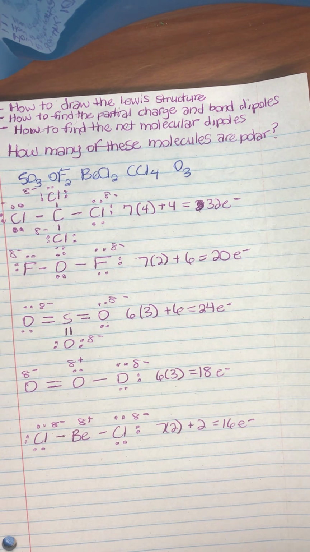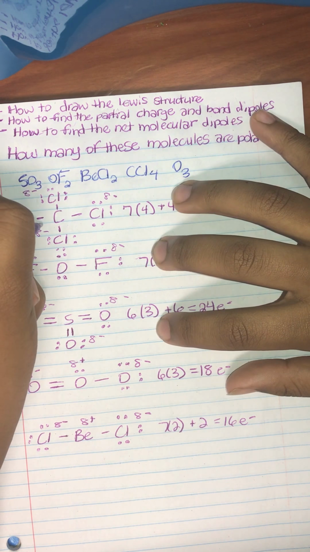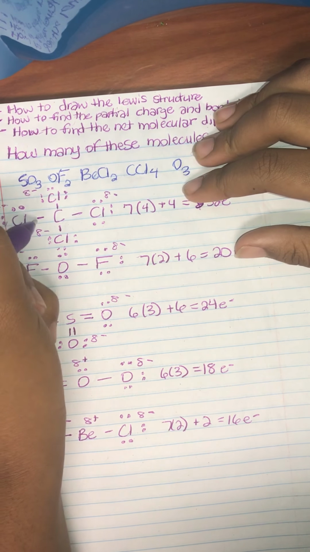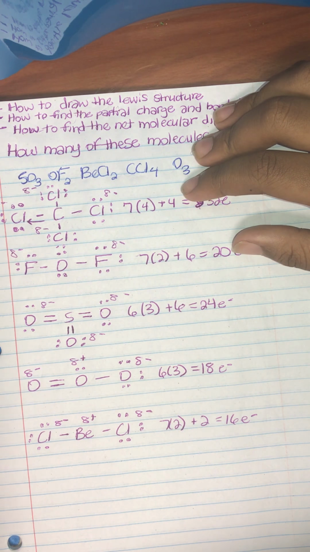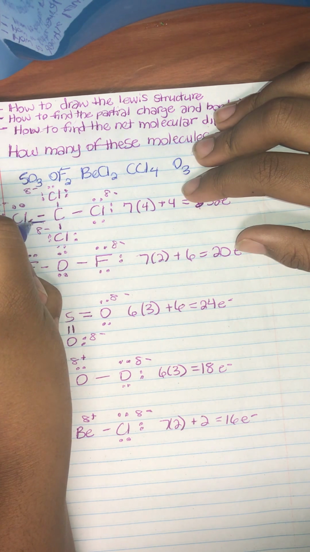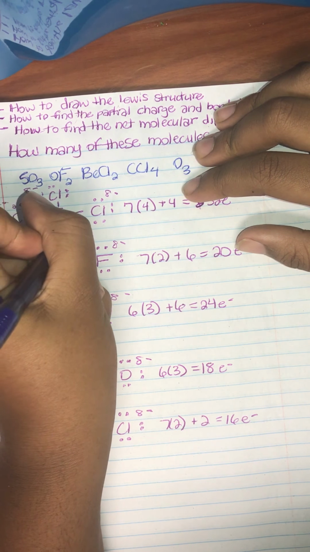Alright, and then we're going to determine the bond dipoles. The bond dipoles work the same way as the partial charges. You have to point the arrow towards the most electronegative atom. So in this one, it's going to be chlorine, so the arrow is facing right there towards the chlorine for all of them.